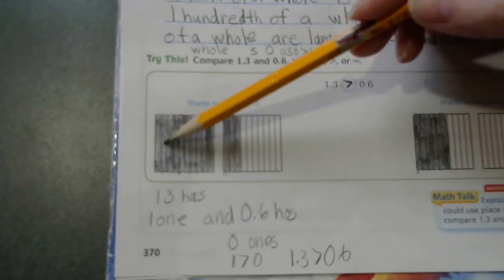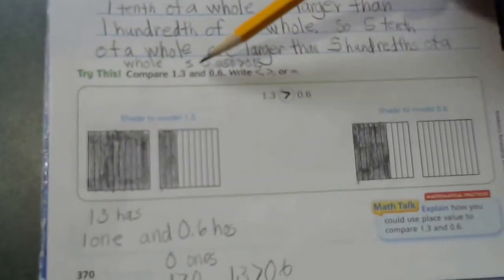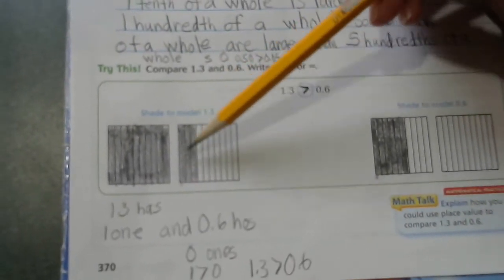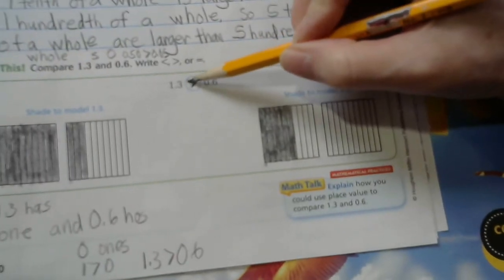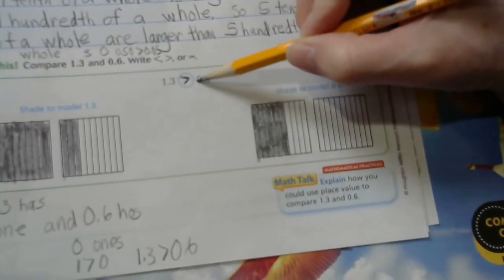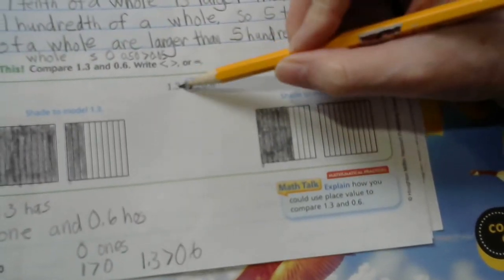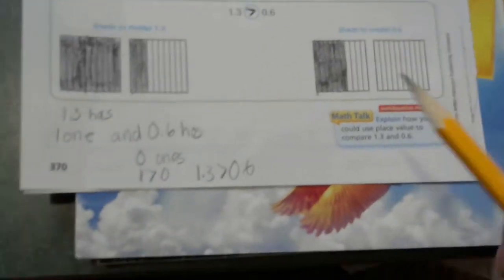It says compare 1.3 and 0.6. Well, 1.3 has one whole colored and a 3 in the tenths spot, so 3 colored in the tenths model. And 0.6 has no wholes or no ones colored and 6 in the tenths spot. So 1.3 is greater than 0.6. 1.3 is greater than 6/10.